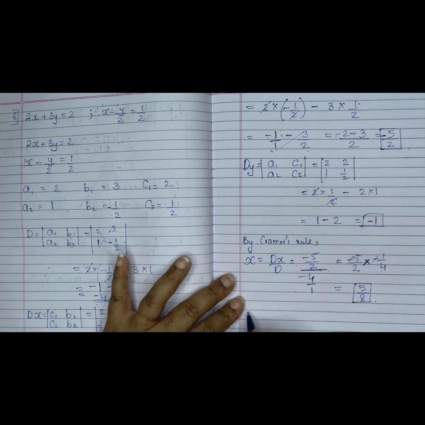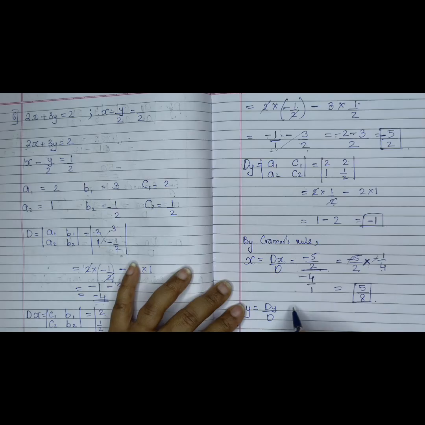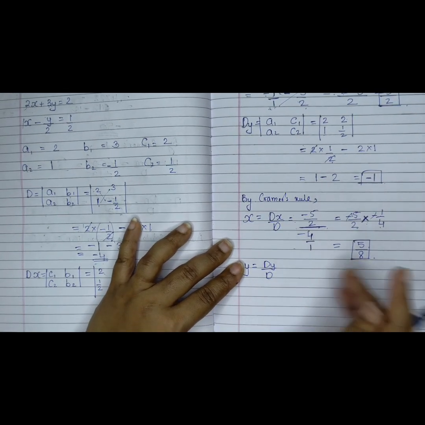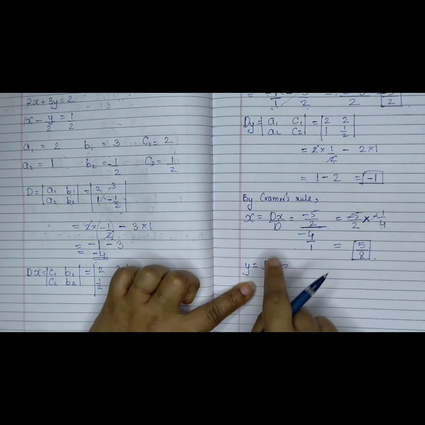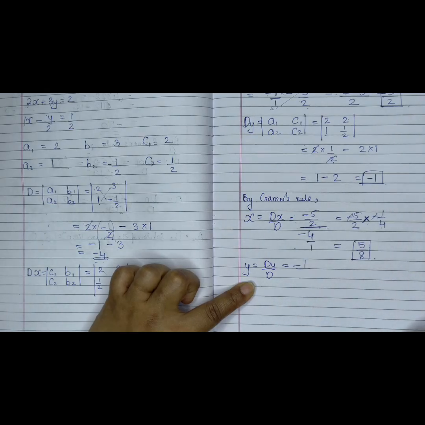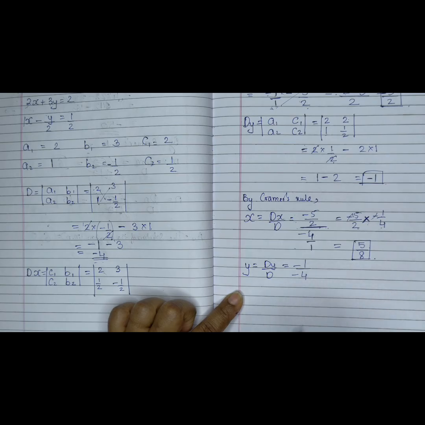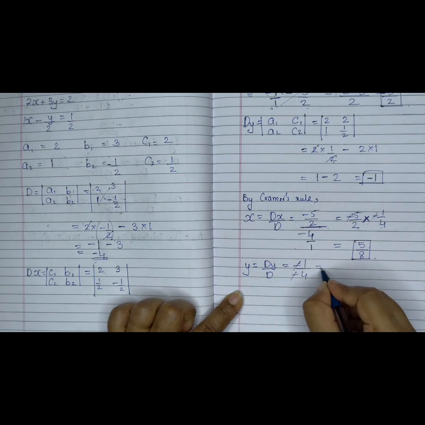Now y. Y is equal to dy upon d. dy we got minus 1 and d is minus 4. Now see here, this minus and this minus will get cancelled. What is remaining? 1 upon 4.